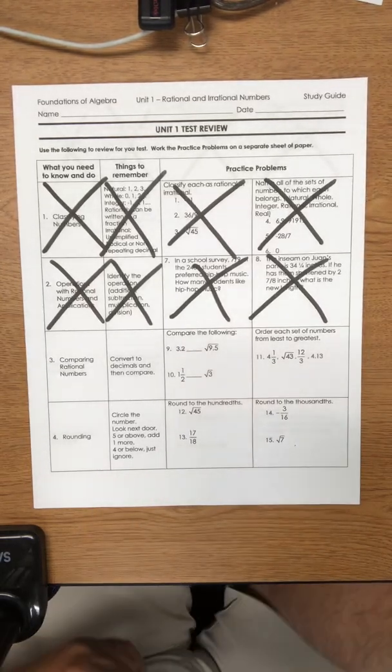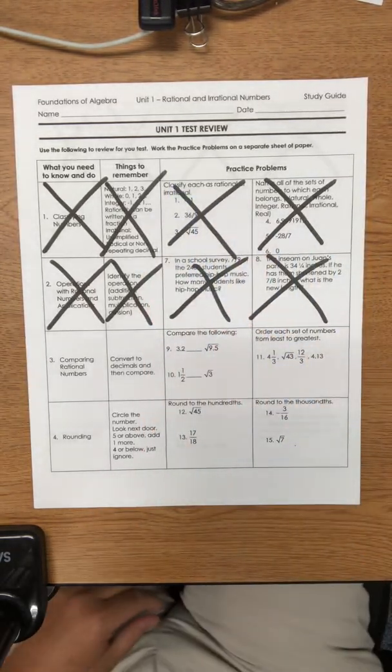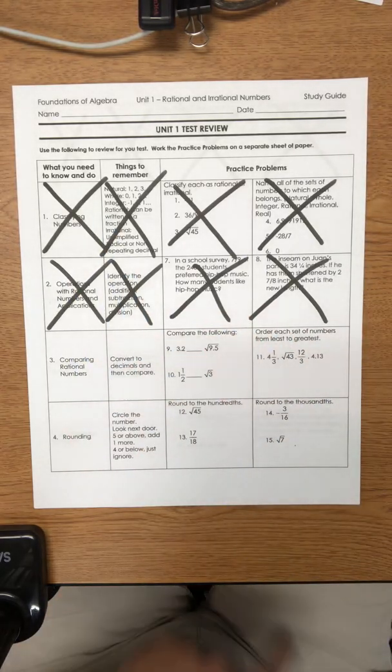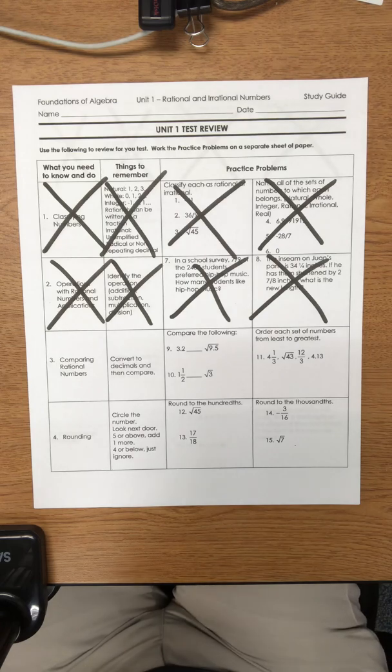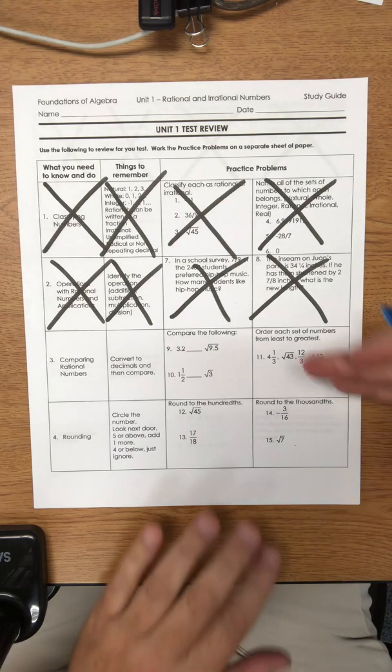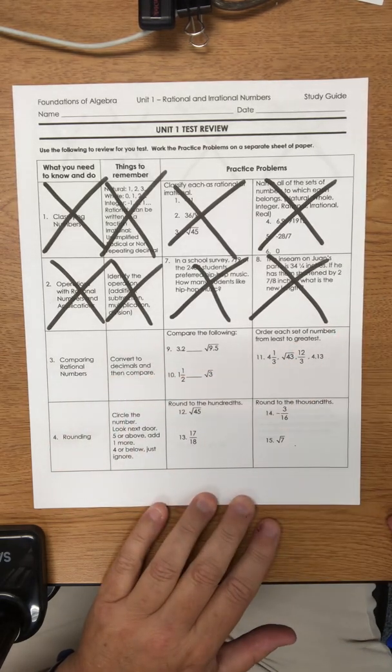All right, class, so this is our review for the Unit 1 test. Realize this, I've crossed out some of the material on here that we didn't cover yet, but we will eventually cover it. We're just going to cover it again in a different unit. So we're still going to cover everything, but just do the ones that are not crossed out, okay?